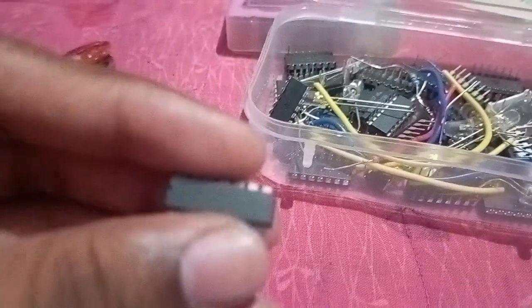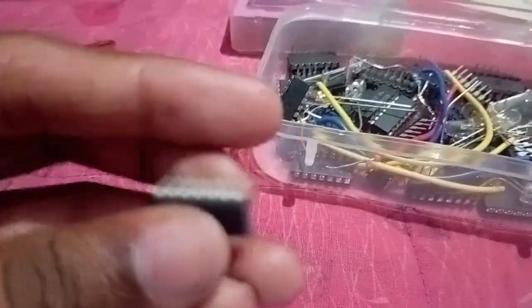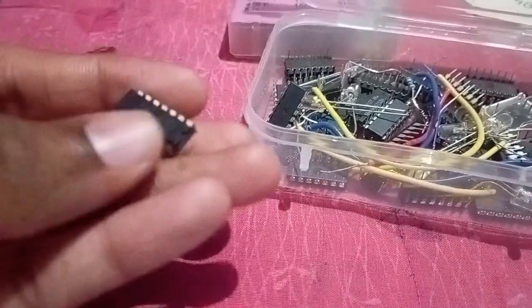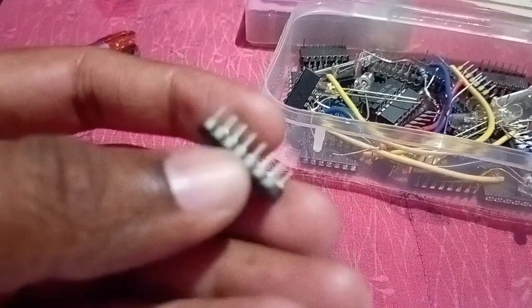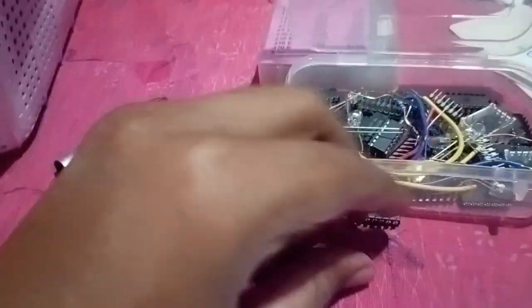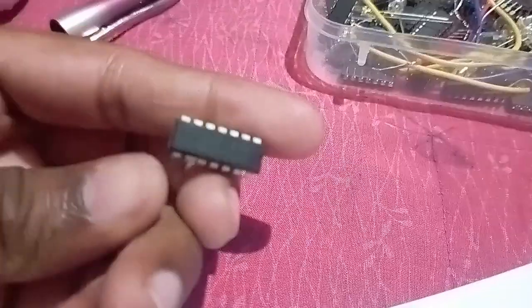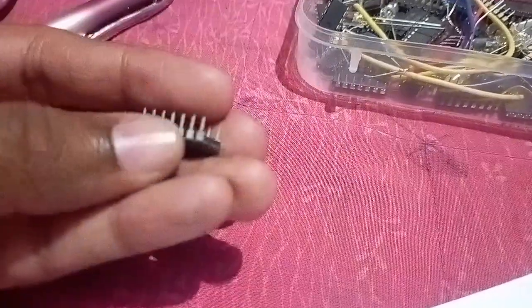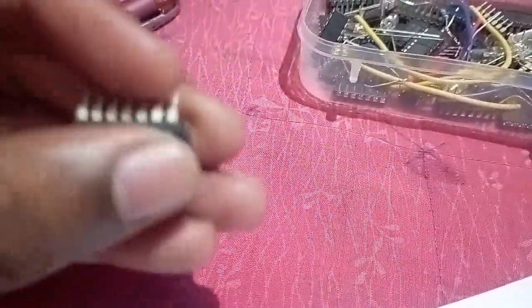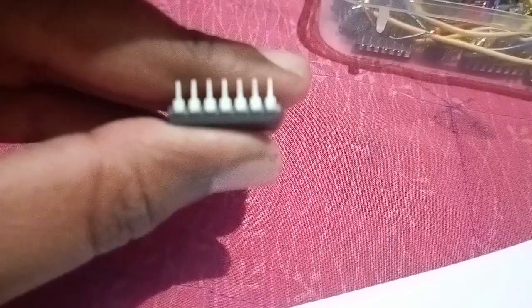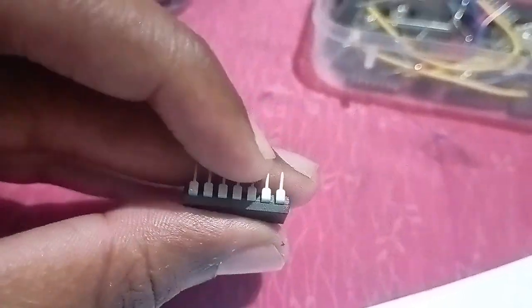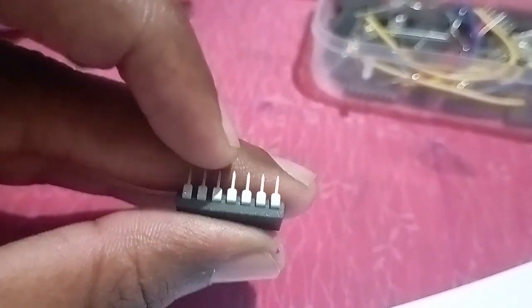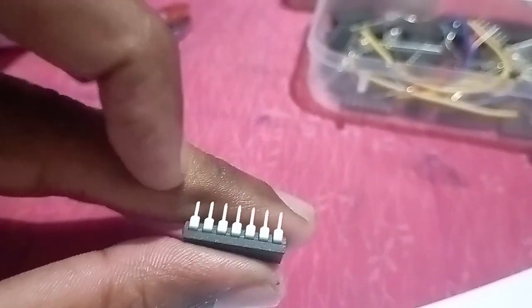and then you are going to go to the other side of the IC, that is this side. So from here it starts, that is, this pin is 8, 9, 10, 11, 12, 13, 14.